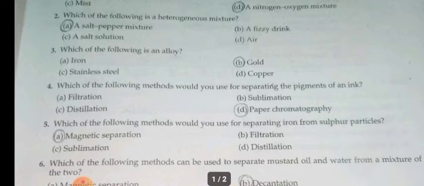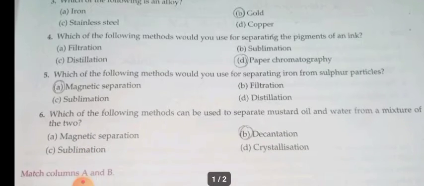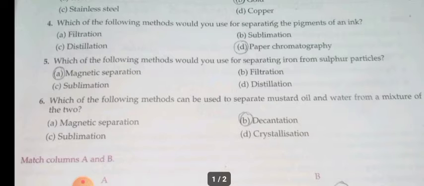Among the four, gold is an alloy. So we know that gold, when mixed with copper, we can make ornaments, jewelries, isn't it? So gold is an alloy. And which of the following methods would you use for separating the pigments of an ink? Filtration, sublimation, distillation, paper chromatography. Filtration, sublimation and distillation cannot take place in the case of separating the pigments of ink. Only paper chromatography helps.